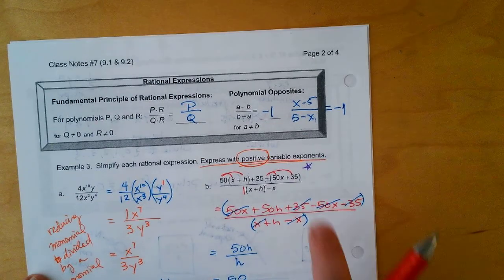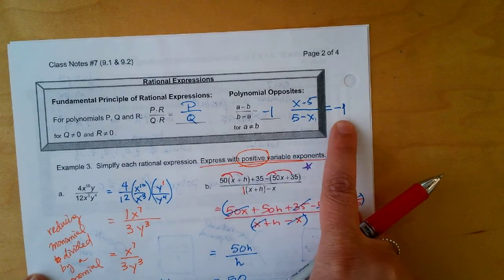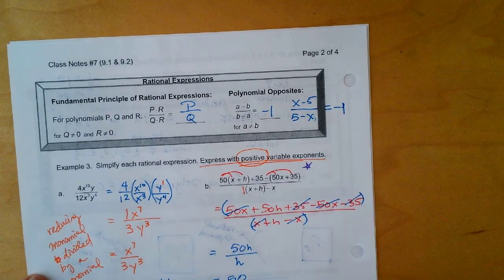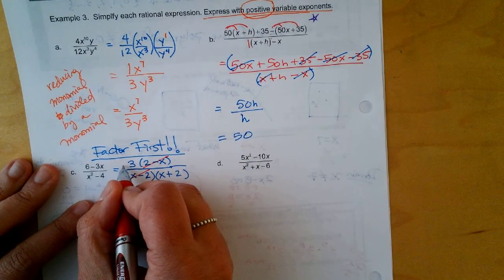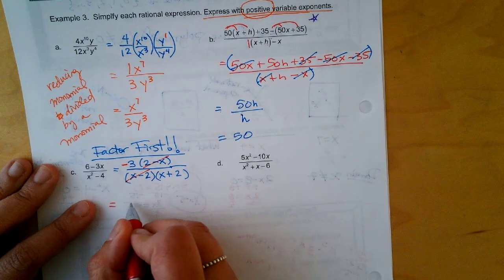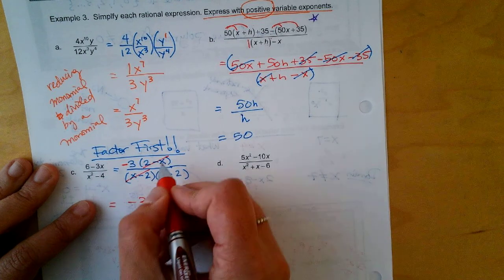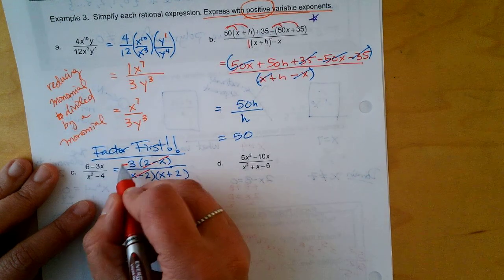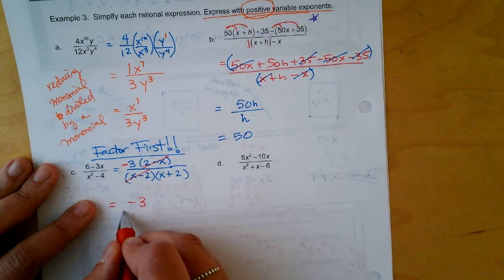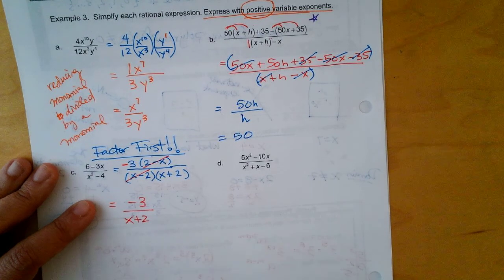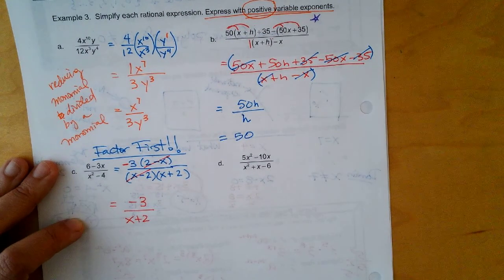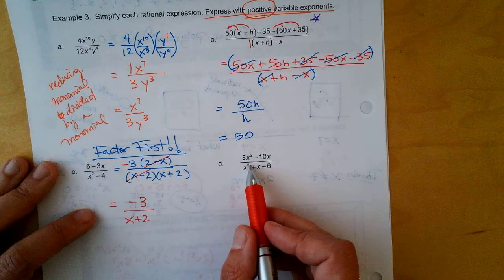We can go back to this rule, which says that if I cancel those, what do they reduce down to? -1. So let's give this negative times the 3. -3, because -1, this would cancel the -1. -1 times 3 is -3 over x plus 2. That's how that would reduce. Okay? Now let's try this one.